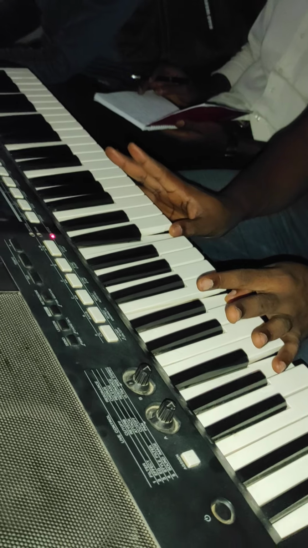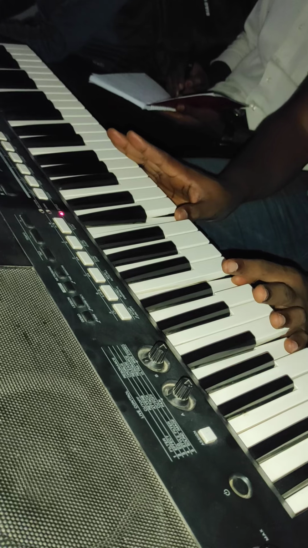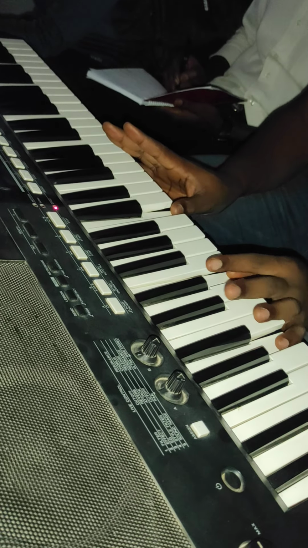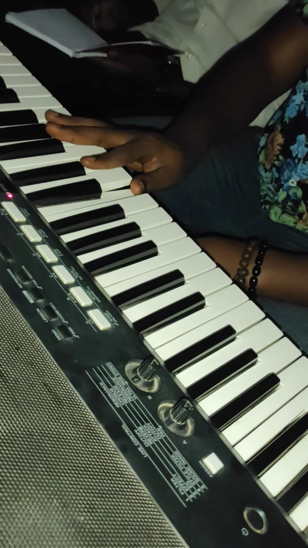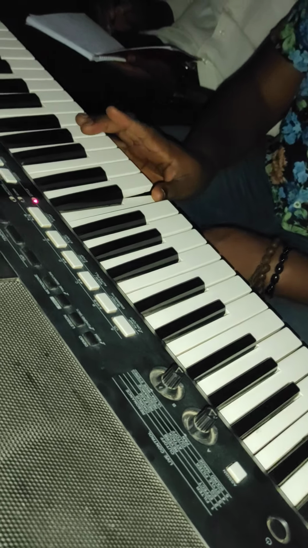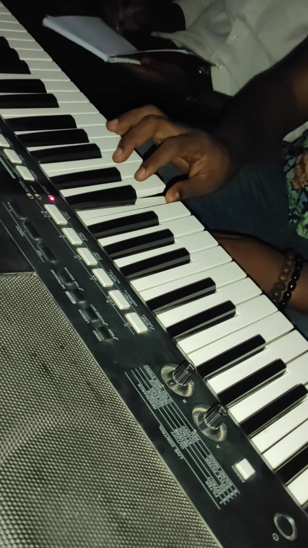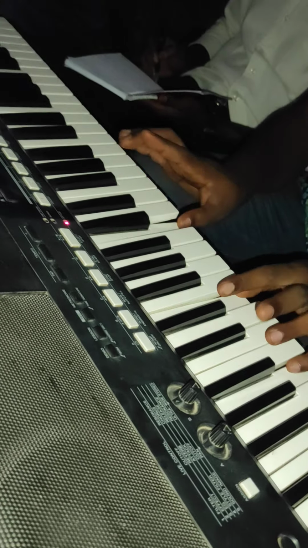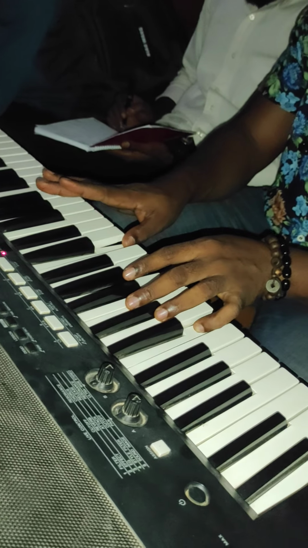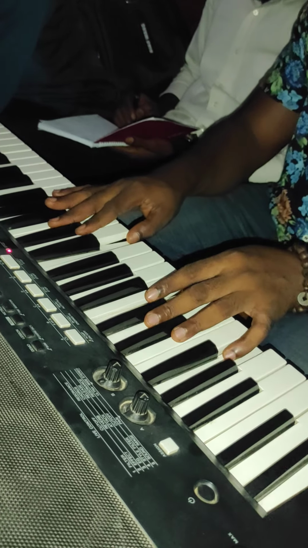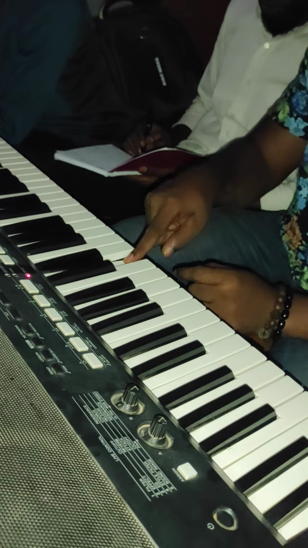Now you look for, first of all, you get the harmony first. So the harmony of C, which is the melody, don't forget, is A. C is the melody. Now the unison of C is C. So we have A as the harmony, we also have unison. And the next one is D melody.